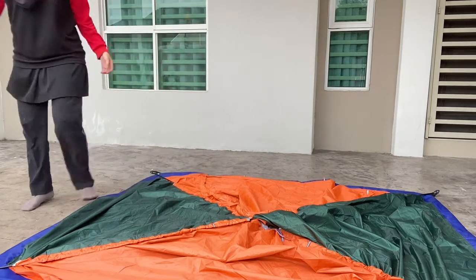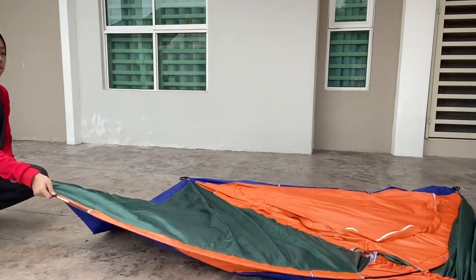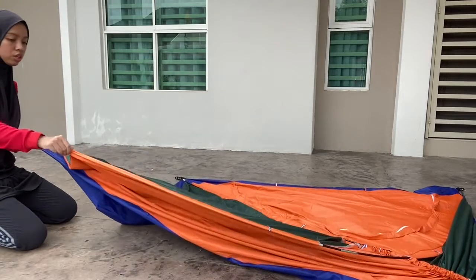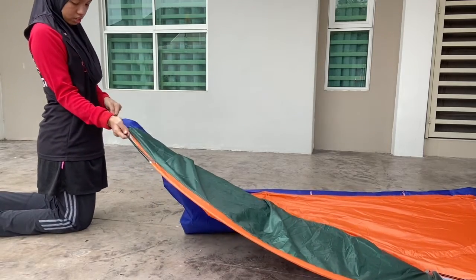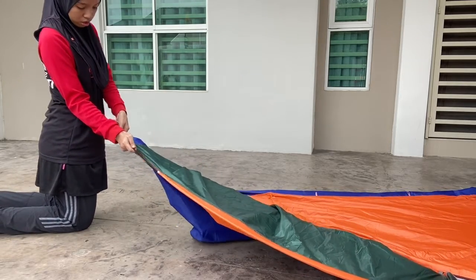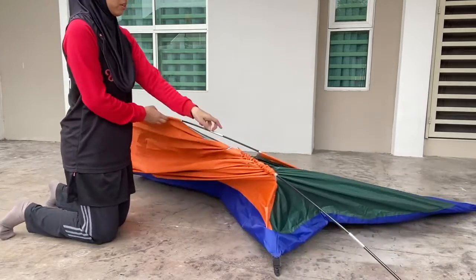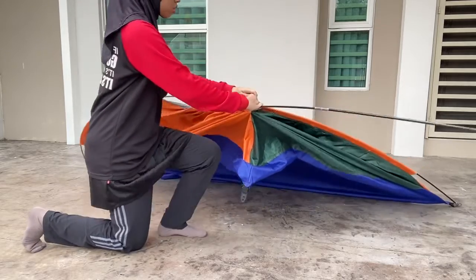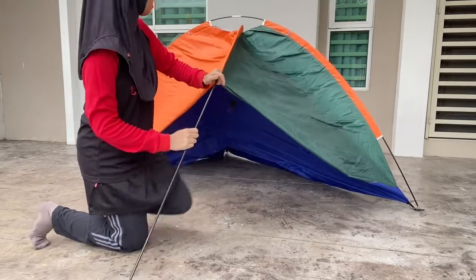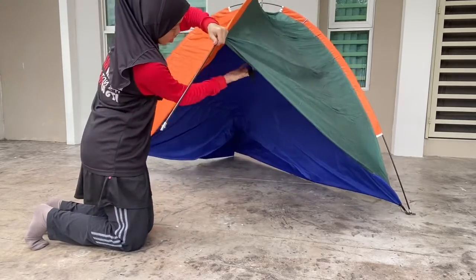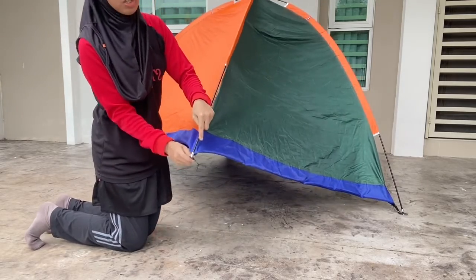And after that, you need to struggle a little bit by bending your tent pole, and you need to pull your tent and make sure that the pole is inserted into its attachment point. And then just make sure you pull this and insert it to its attachment.